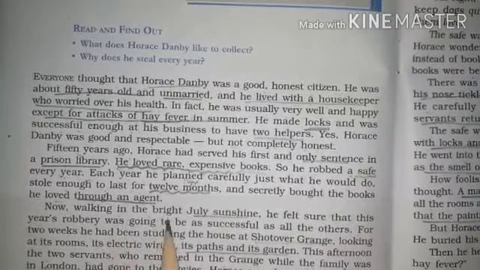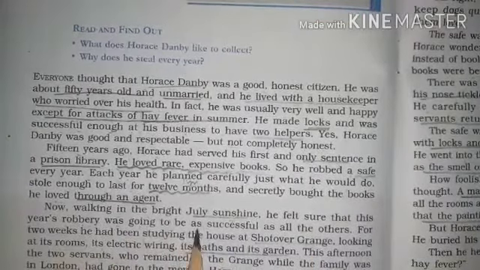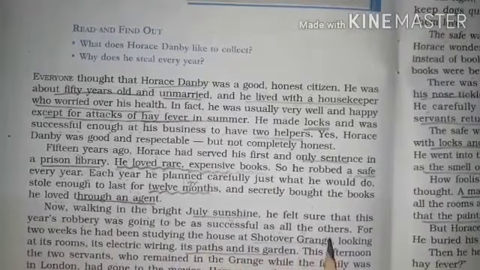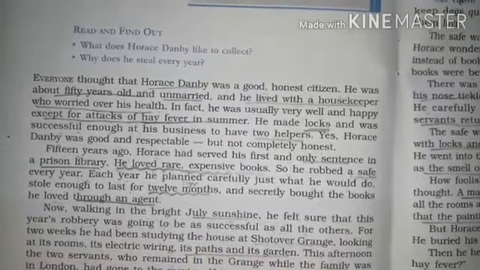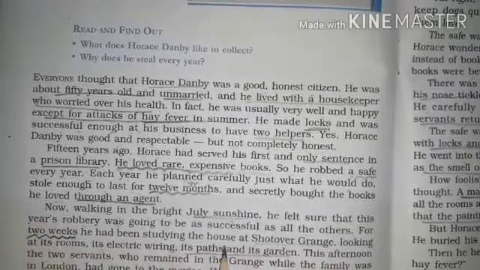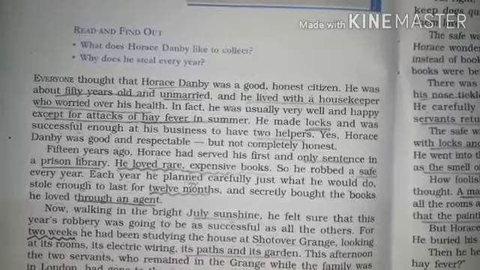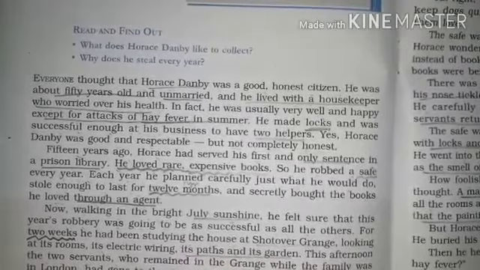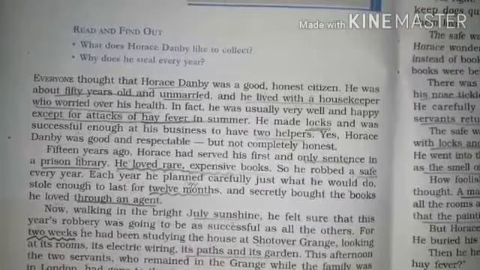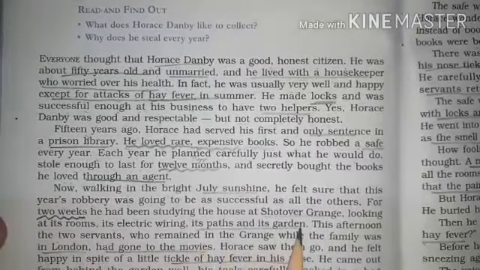Now walking in this bright July sunshine, he felt sure that this year's robbery was going to be as successful as all the others. For 2 weeks he had been studying a house. Past 2 weeks, 2 हफ्ते से वो घर की स्टडी कर रहा था. At Shotover Grange, जैसे हमारे एरिया जैसे वेललाइंस है, खाती बाबा है, सीपरी है, आवास विकास है, ऐसे ही वहाँ पे एक जगह का नाम था Shotover Grange. Looking at its room with its electric wiring, its path and its garden.